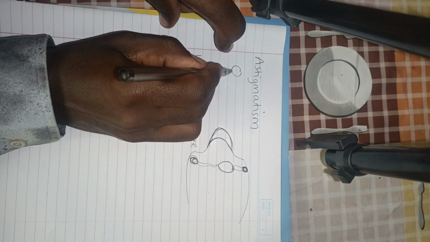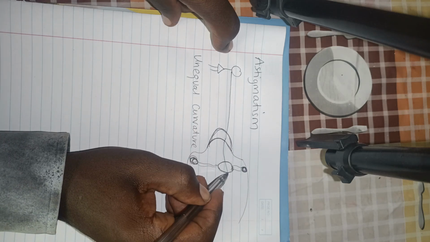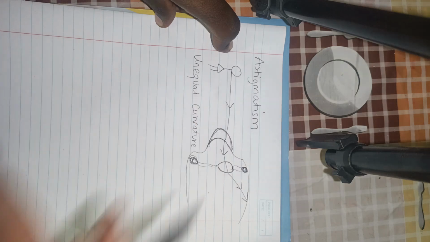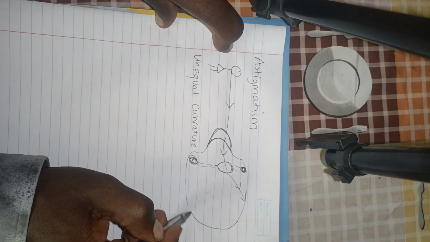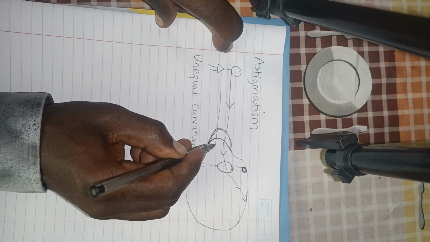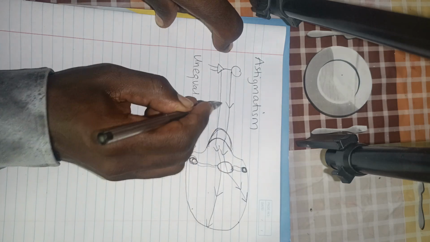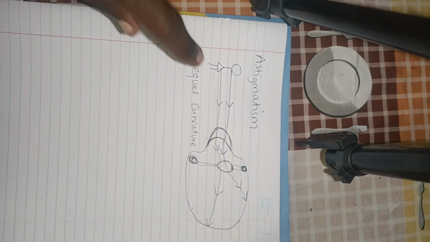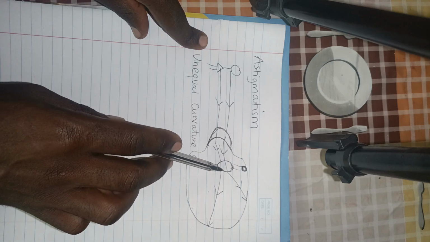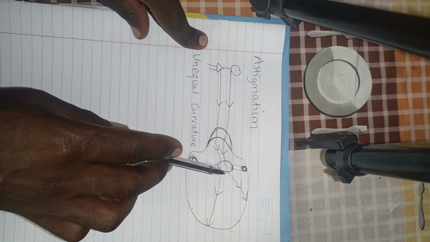So this can be the light ray reaching the cornea and reaching the lens. This light ray can actually end up reaching the retina at that point. And this can be another light ray moving from this end. Look at that. So the light rays from the object are not equally refracted by the cornea and the lens because of unequal curvature of both the cornea and the lens.